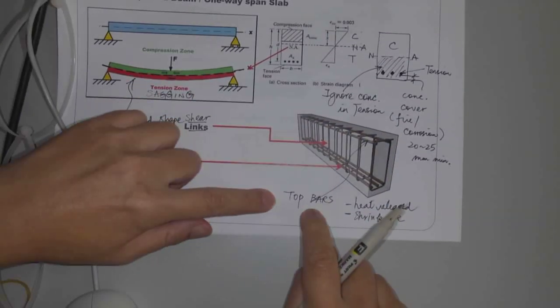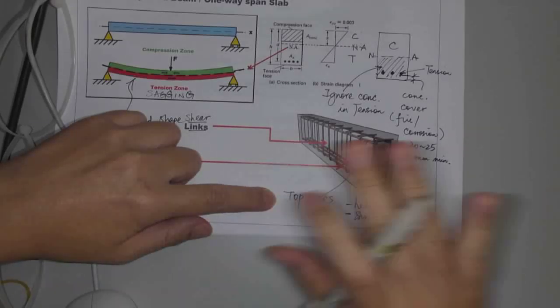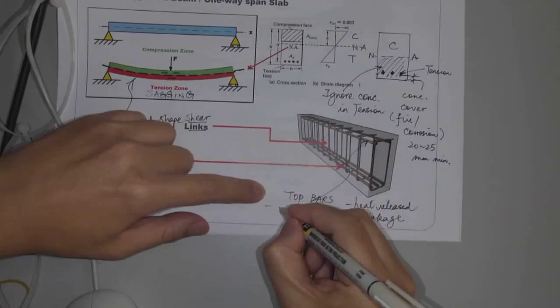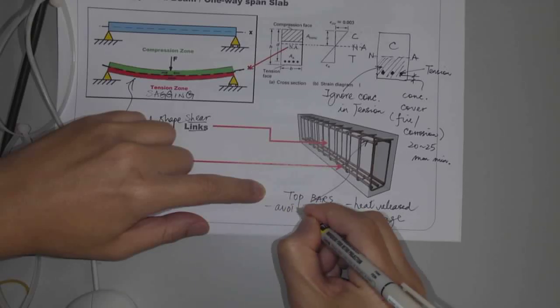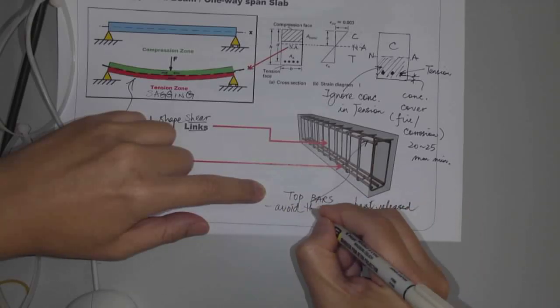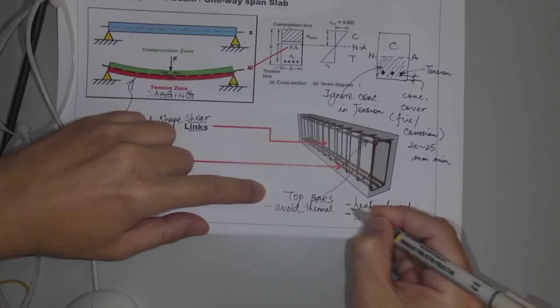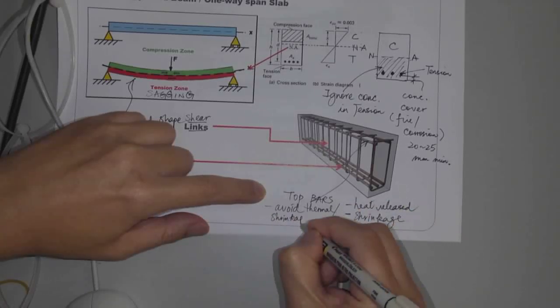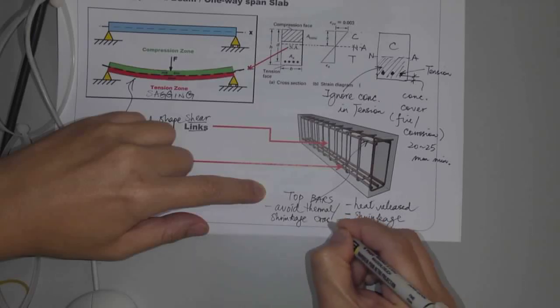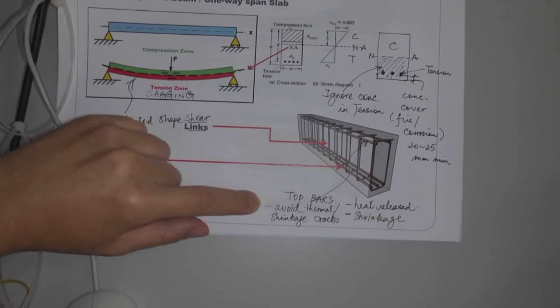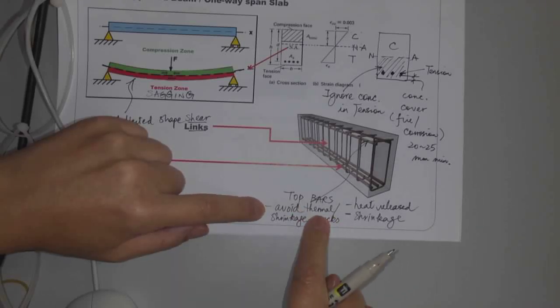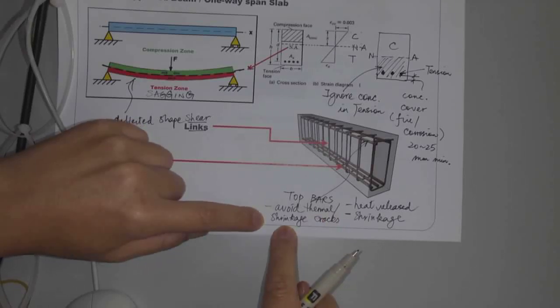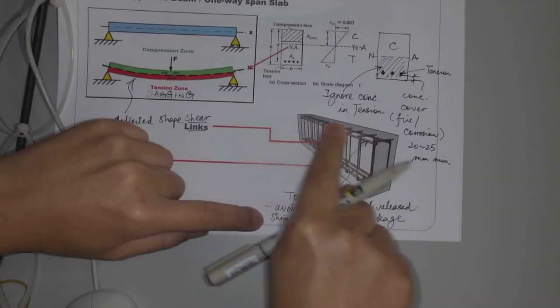Okay, so the top bars are not for bending purposes. It's to avoid thermal, that means heat, or shrinkage cracks. You need to avoid temperature change, heat release, thermal, and shrinkage cracks on the top surface.